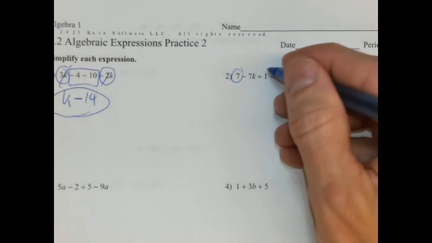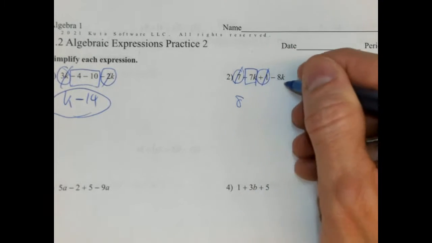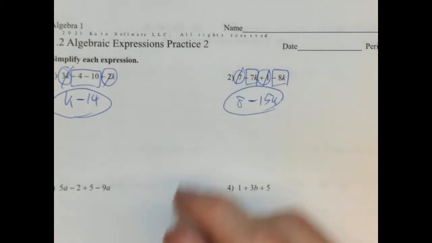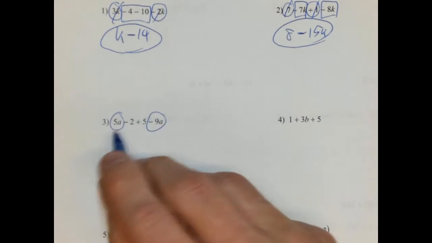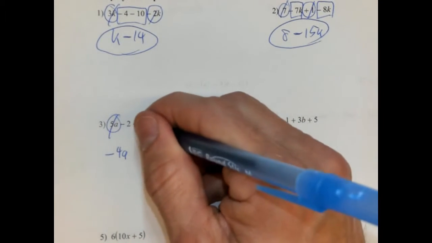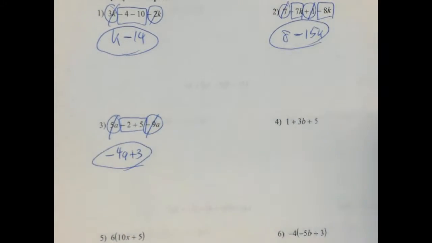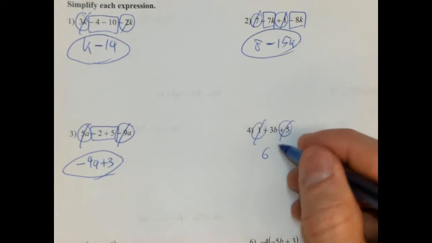Okay, so 7 plus 1 is going to be 8. And then negative 7k minus 8k would be negative 15k. Okay, we have 5a, negative 9a. So 5a take away 9a would be negative 4a. And then negative 2 plus 5 would be plus 3. So here we have 1 plus 5 is 6, plus 3b.